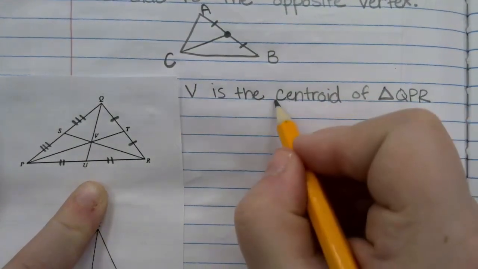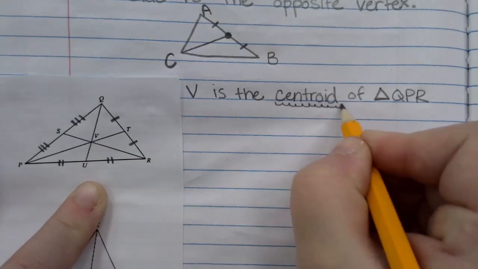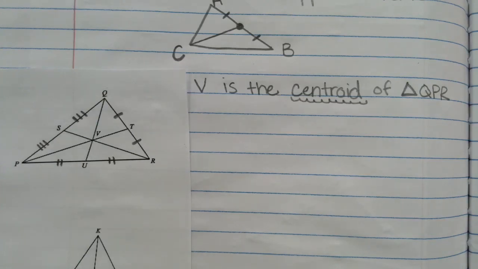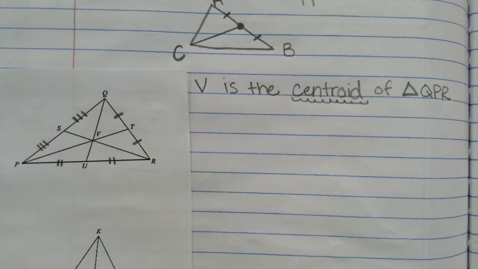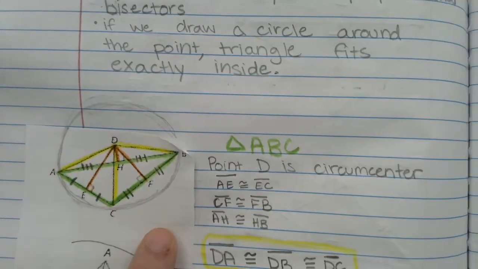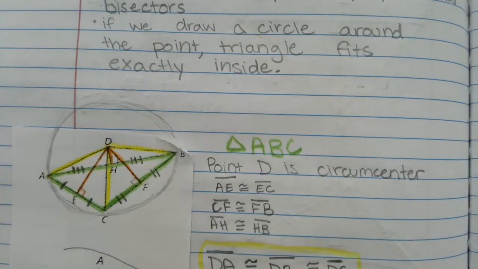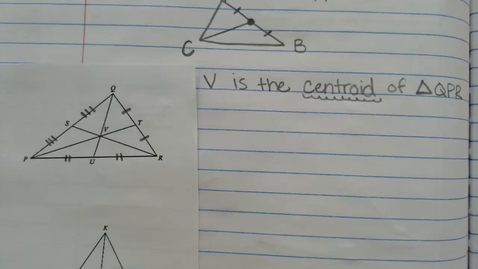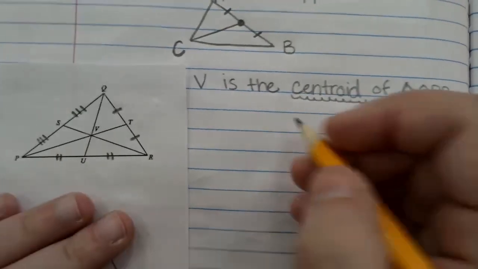Okay, so our new word here today is centroid. We have lots of words that mean centers. There's one we're actually not going to talk about with triangles, and that's the orthocenter. So far we have a circumcenter, incenter, and now we have a centroid. Circumcenter had to do with a circle, because circum means circle. Remember, we drew a circle around the triangle. Yesterday we talked about an incenter, and an incenter, I forgot to show you guys, is actually a circle inside the triangle. But today with centroid, it doesn't have anything to do with circles. A centroid is the center of mass.